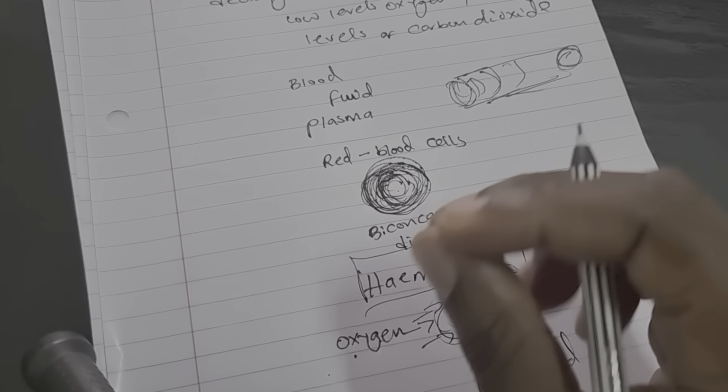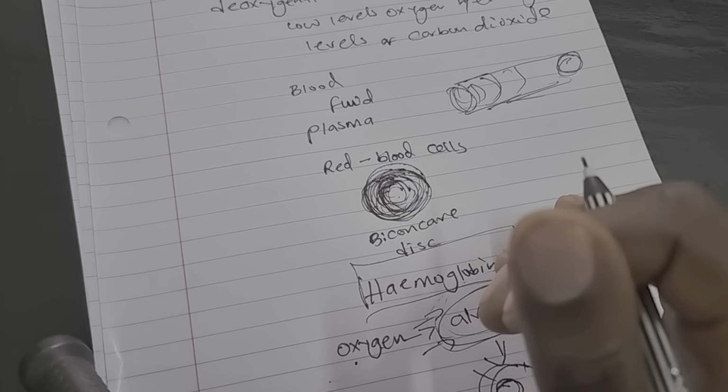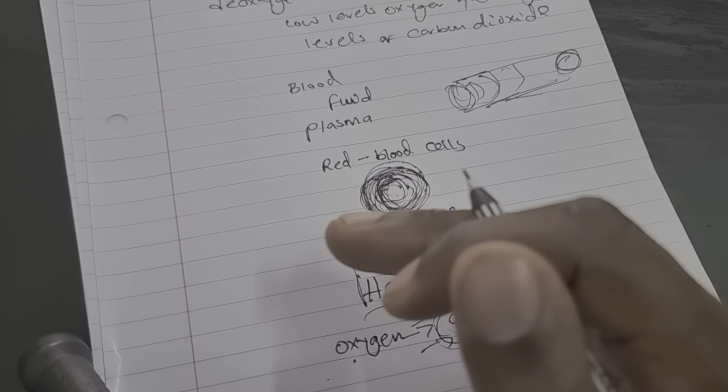I hope you guys are getting it. I'm trying to make it as simple to understand as possible. All right? So it gets diffused through the blood plasma to the cells.